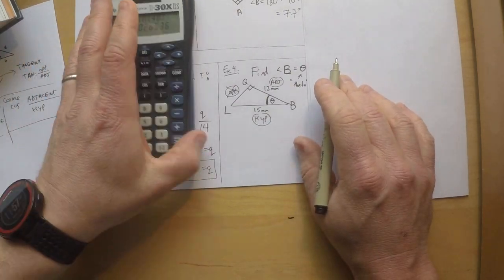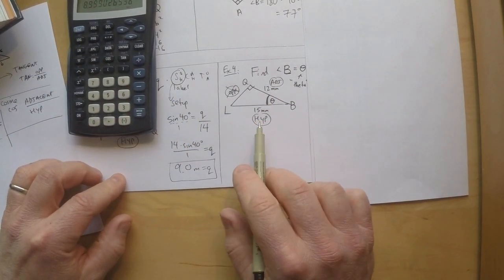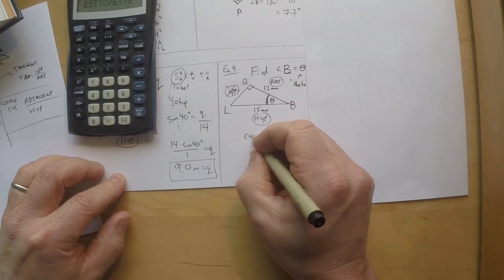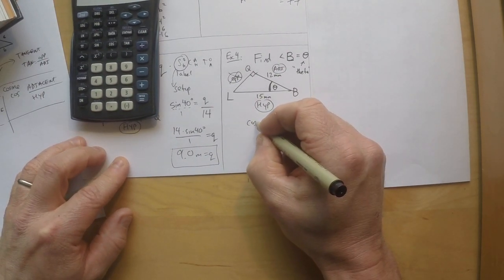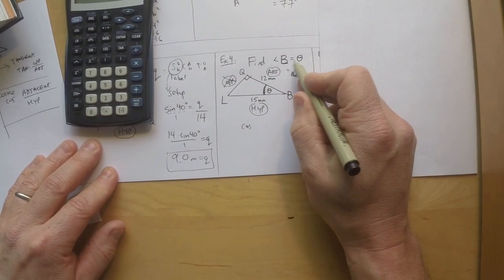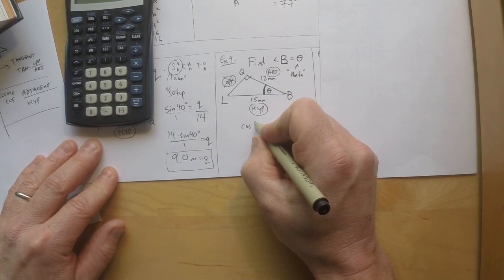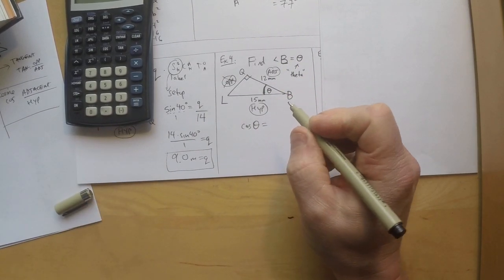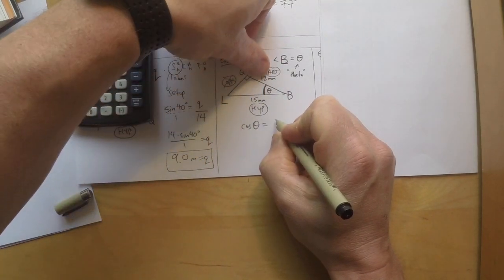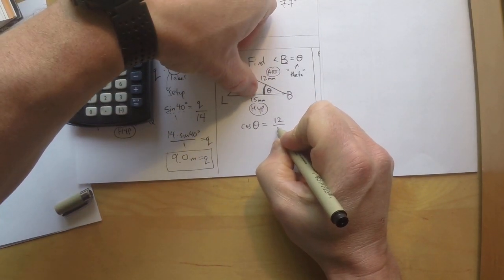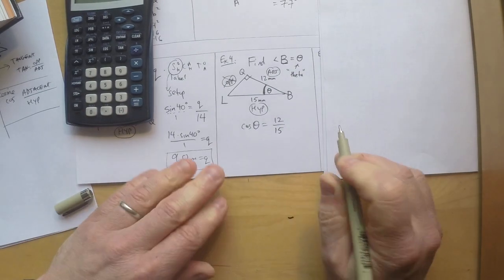So this has to be then, according to SOHCAHTOA, A and H uses cosine. So cosine of the angle, and I can either put theta or B. I'll put theta. And then I would end up with putting adjacent, which is 12, over hypotenuse, which is 15.